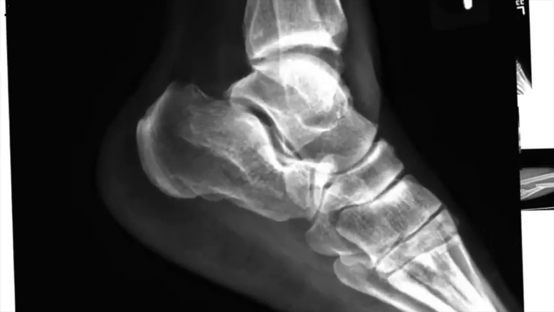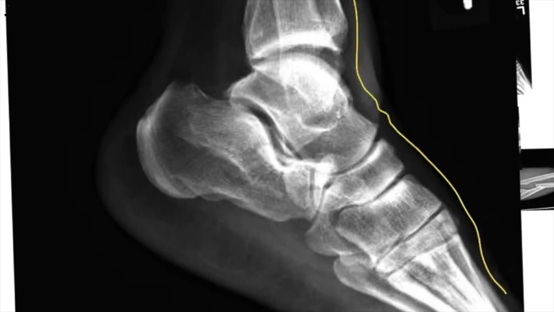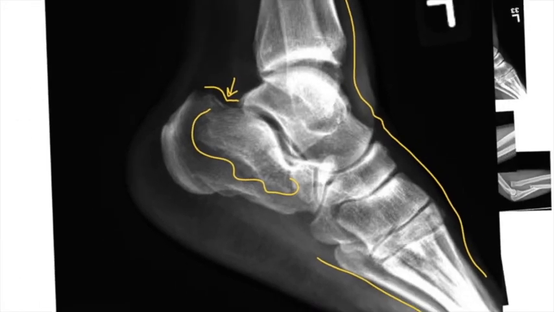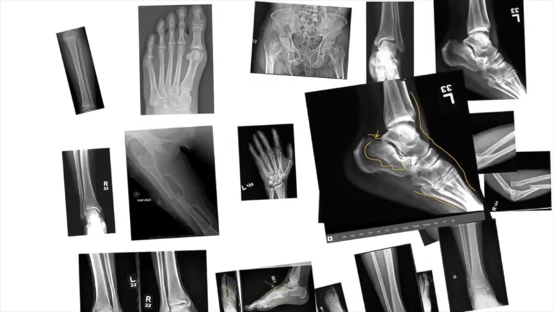Follow along, and you're looking at smooth, looks good, smooth, and you're following all the bones, smooth, and you're following the cortex. But then when you get to the calcaneus, you'll notice in certain places it's not smooth, right? It's a little bit jagged over here. And then it's got a sclerotic appearance over here. And this was a calcaneus fracture.